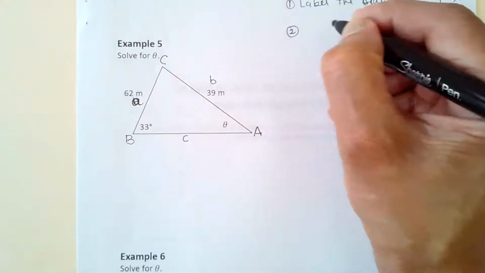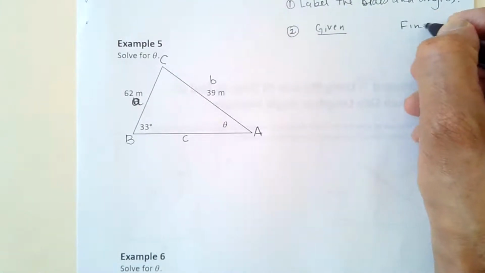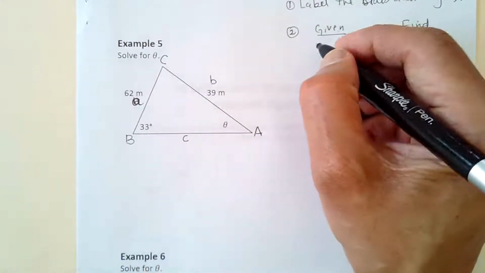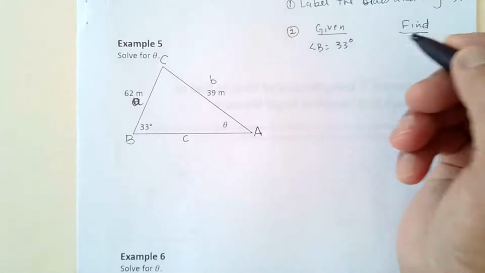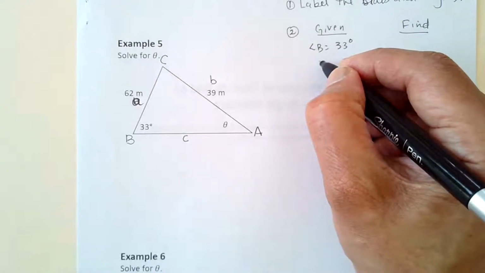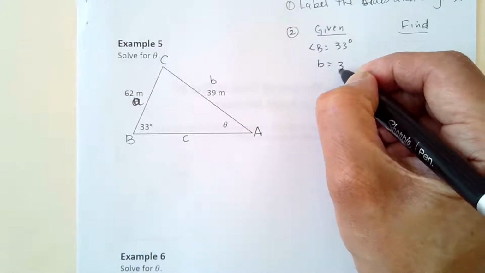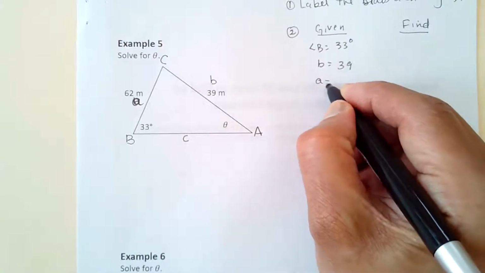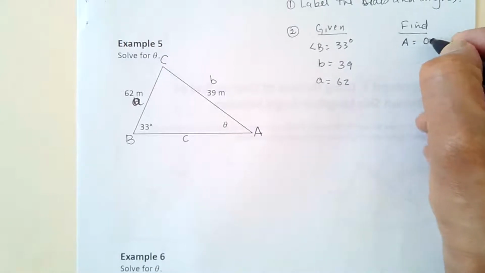Step 2, record what's given. This needs to be found. So we're given angle B, side B, and side A. And we have to find theta.